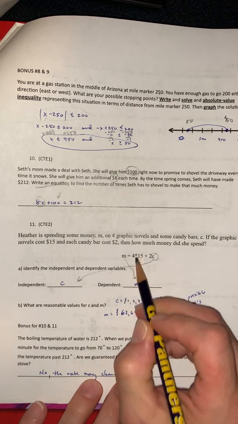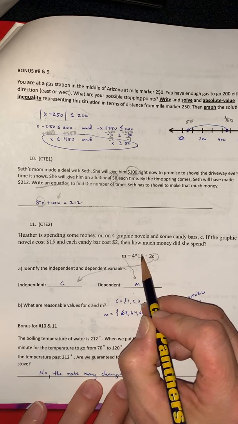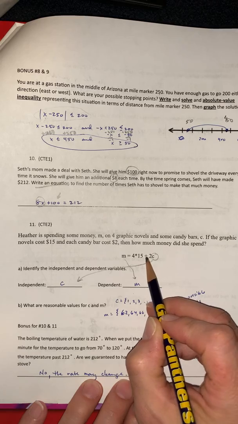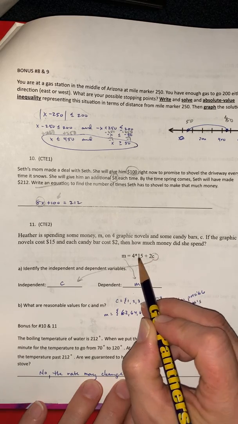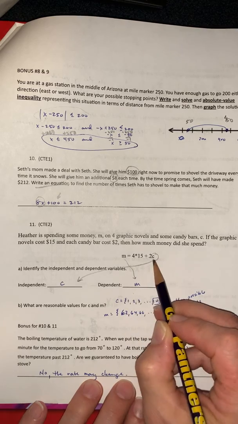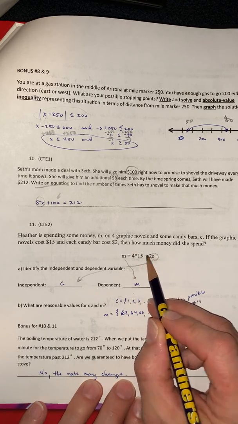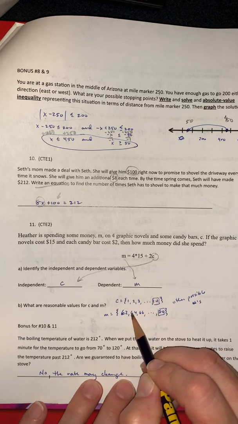Now I take the answer 1 and plug it into the equation. 4 times 15 is 60, plus 2 times 1 is 2. 60 plus 2 is 62. I then plug the 2 in here. 60 again, plus 2 times 2 is 4. 60 plus 4 is 64.